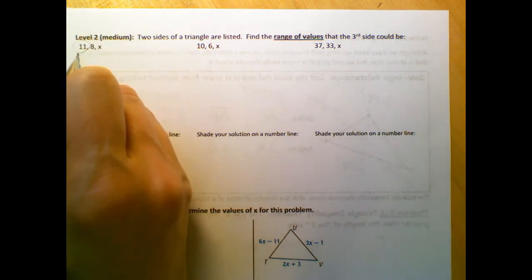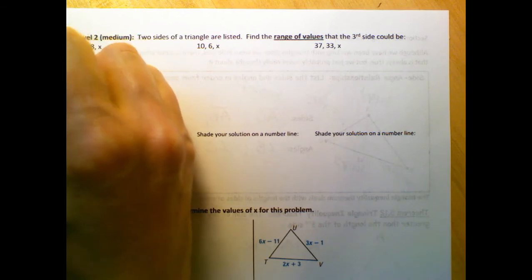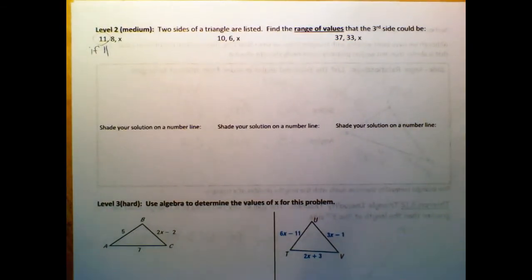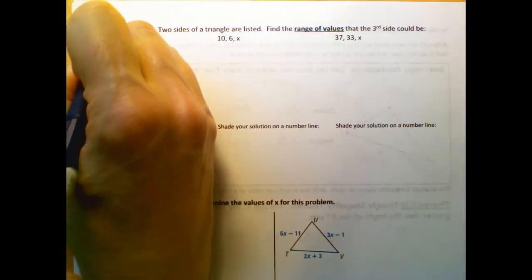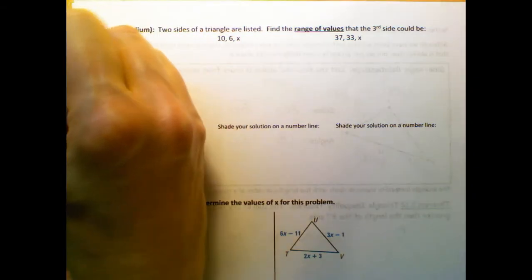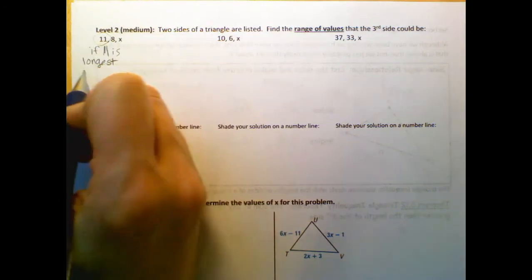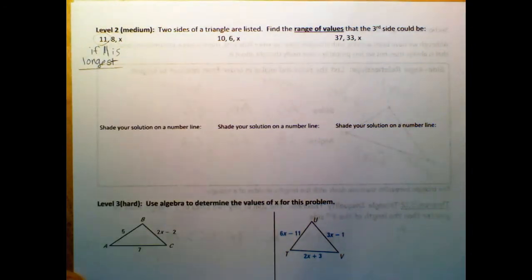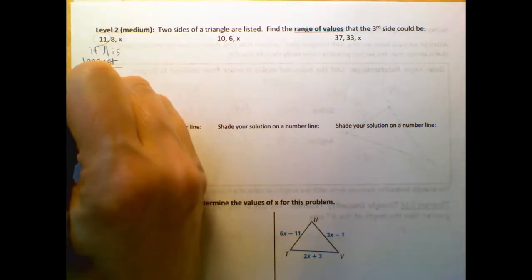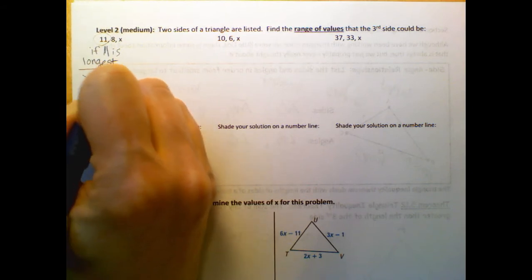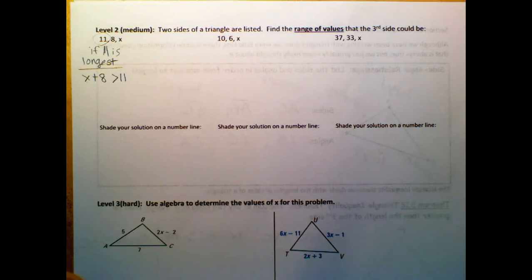Let's just say if 11, let me scoot it over, I think I'm going to go off the paper. If 11 is longest, that would make these two the shortest sides. So we would set up our equation that says the two shortest sides added together have to be greater than 11.